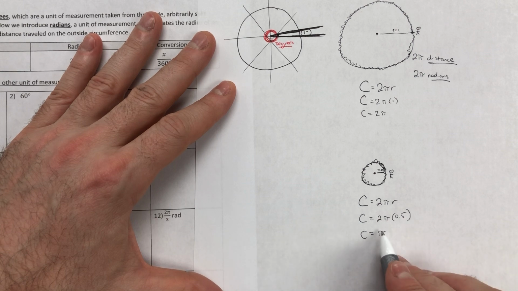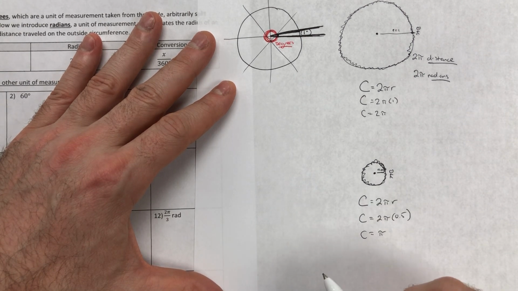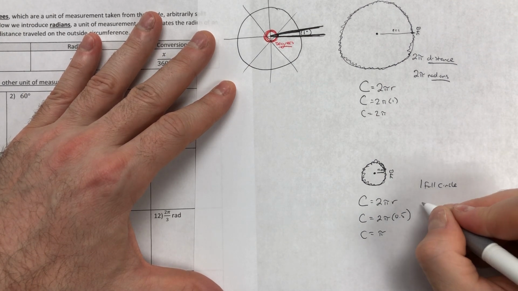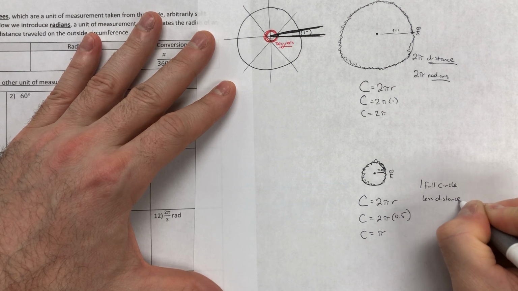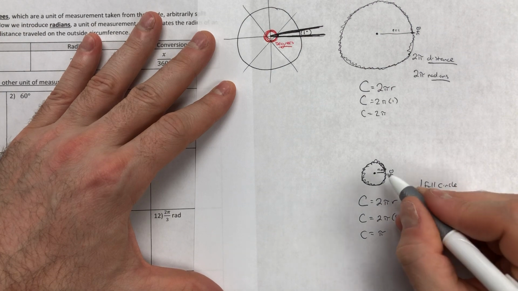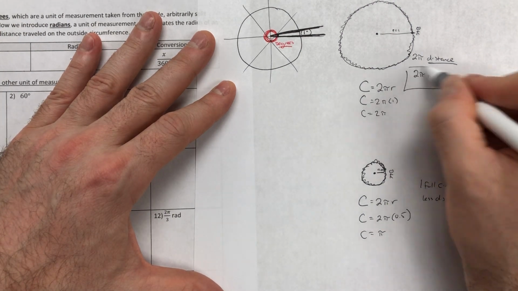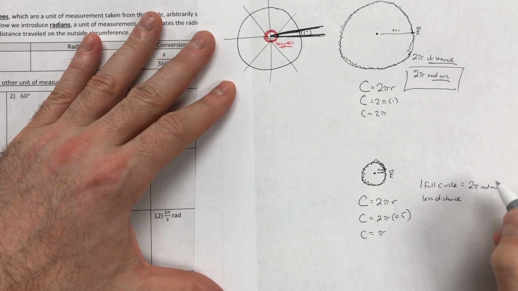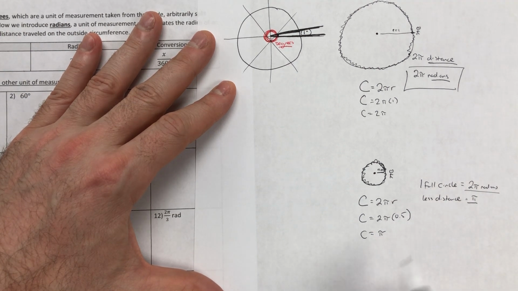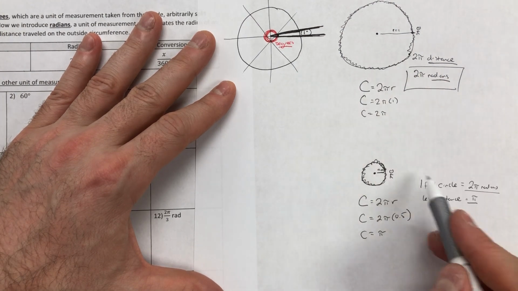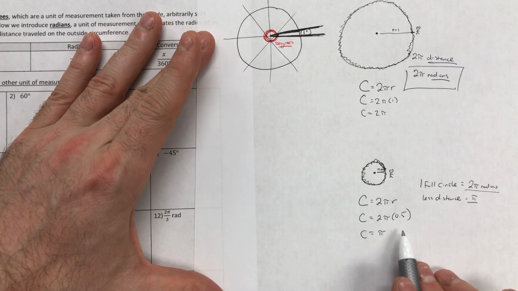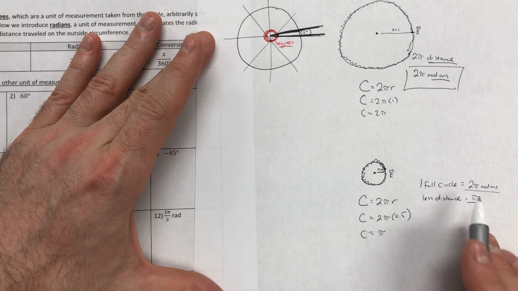Now, that doesn't change your degree of measurement. How far around the circle did you go? You went 1 full circle. You went less distance, but you still went 1 full circle. So you went 2 pi radians. We don't care that your distance was pi. We care that you went 1 full circle, which is based off of the unit circle, so you went 2 pi radians around. Side note, we do not care how far you went, it's how far around.